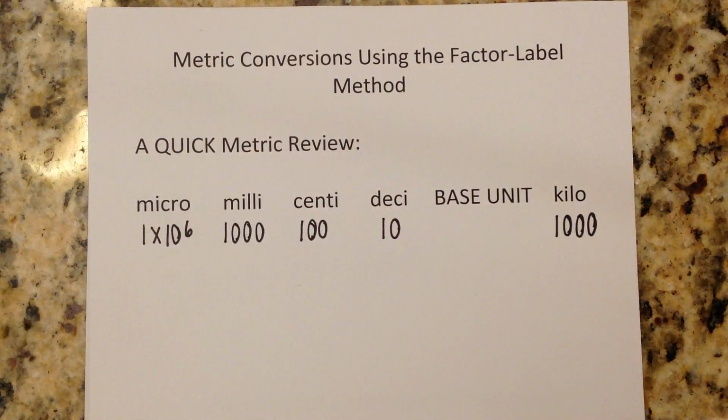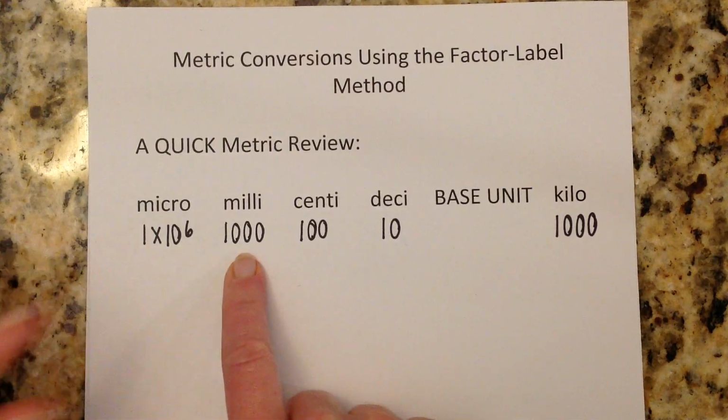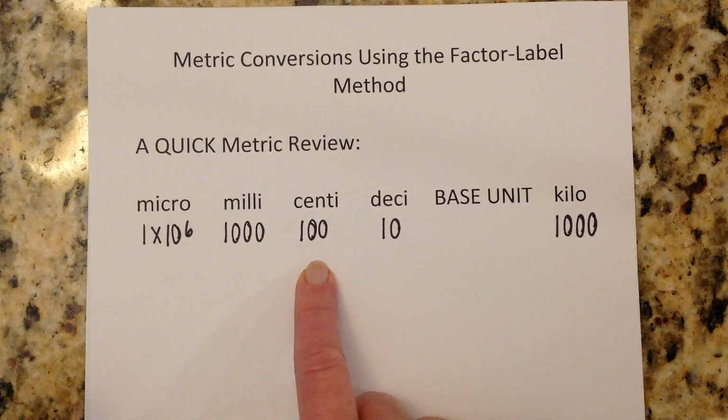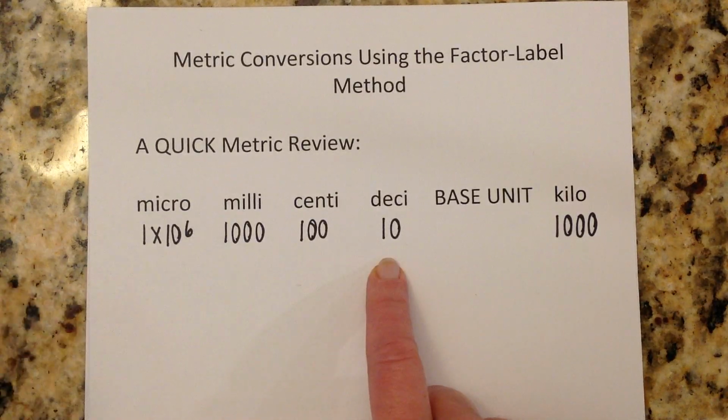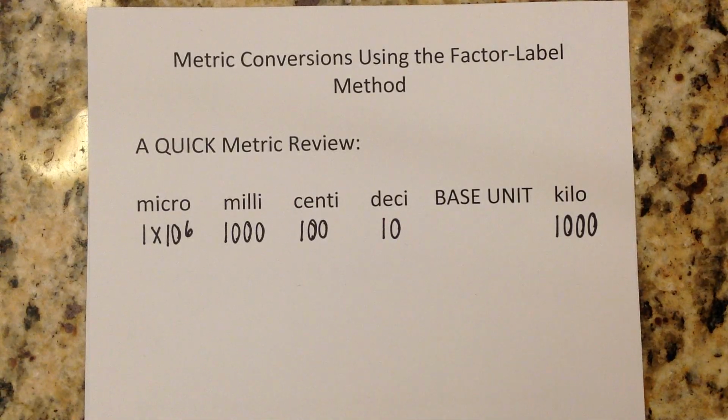Now, you may actually see this also stated as micro is 1/1,000,000th. Milli is 1/1,000th. Centi is 1/100th. Deci is 1/10th. That's actually the same thing. It just really depends on the context that you are viewing this from. So you'll see what I mean in just a second.